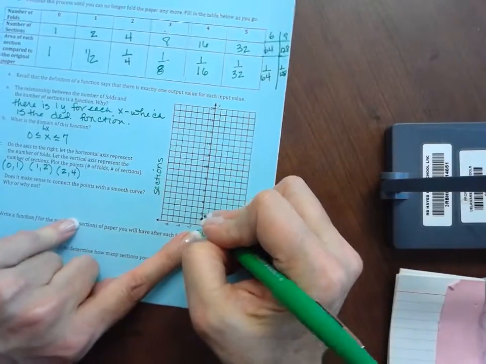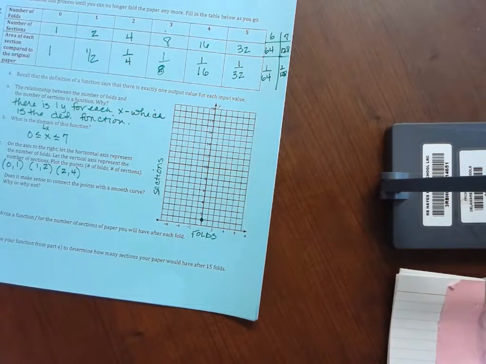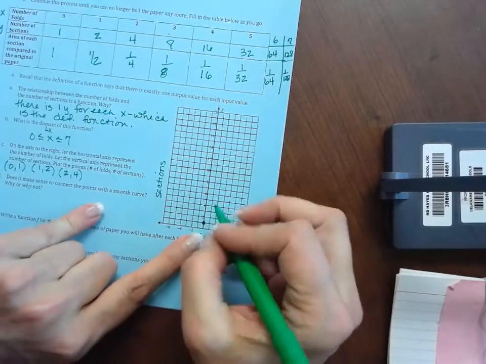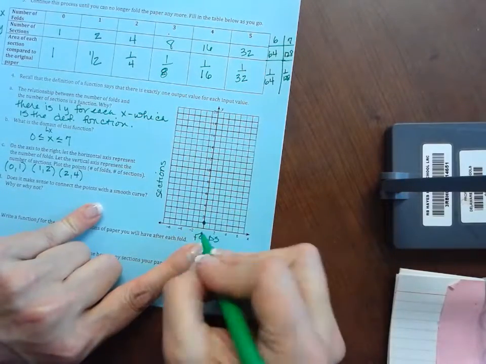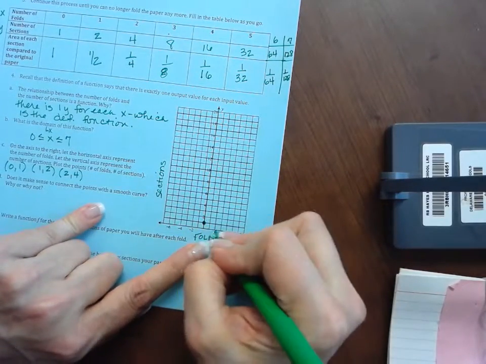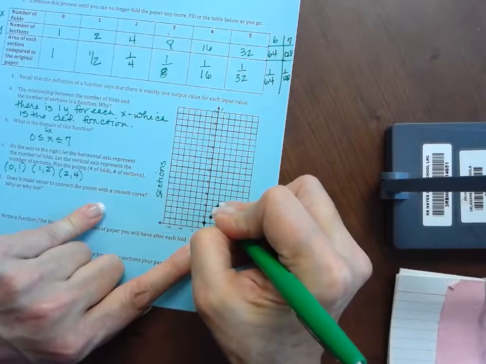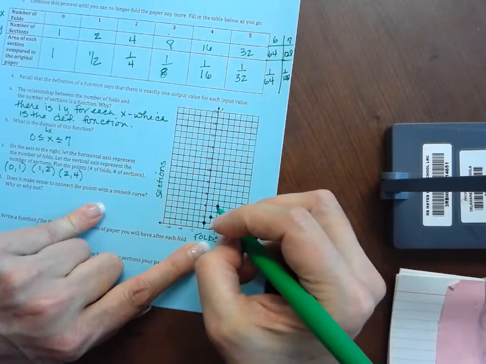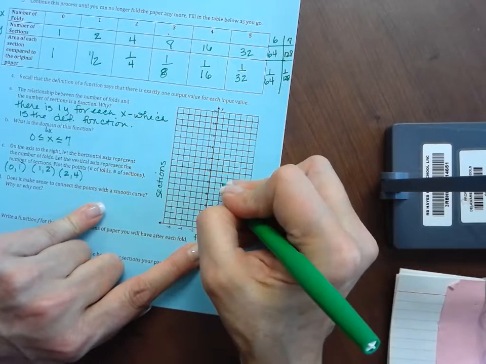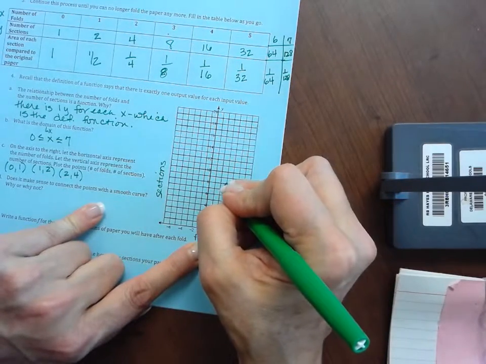Okay, so 0. I should probably put my glasses on so I can actually do this correctly. So there's 0, 1. There is 1, 2. There's 2, 4. Then I have 3, 8.